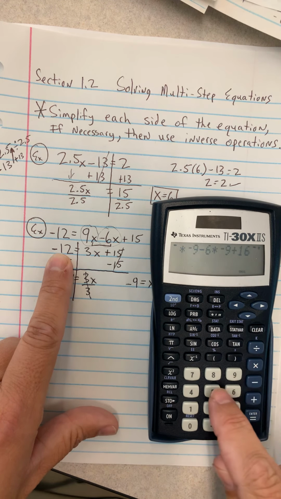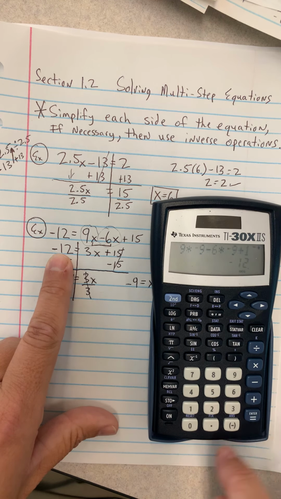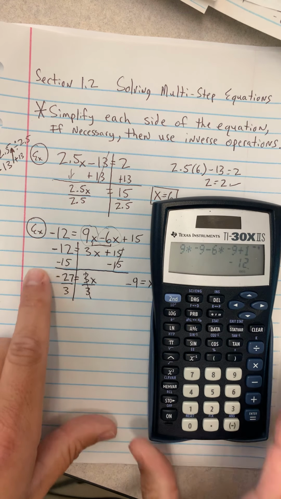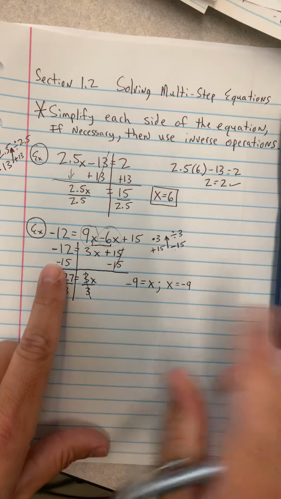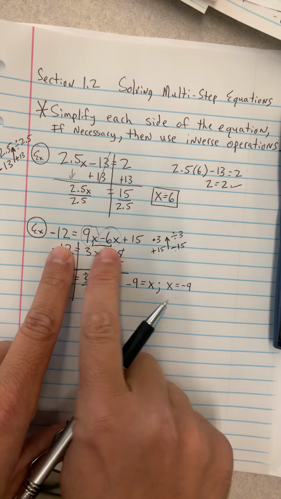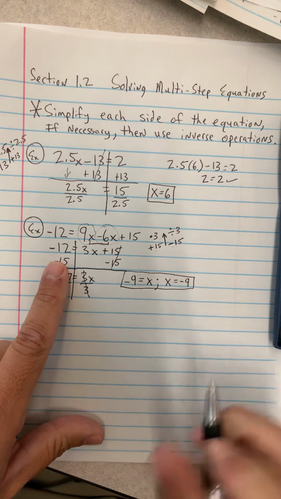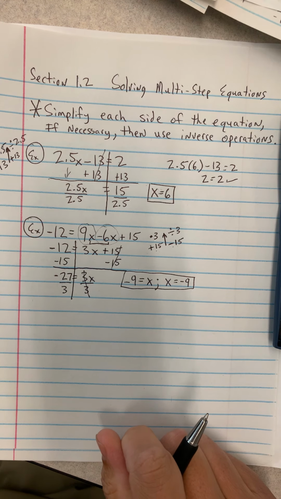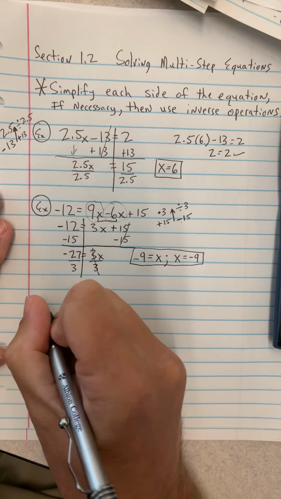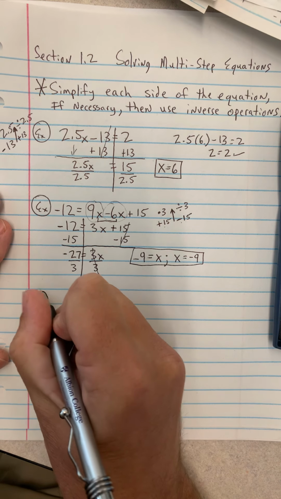Whoops. 15. I'm hoping it tells me it's -12, and it is. -12 indeed equals -12, and I've got it. Next example.